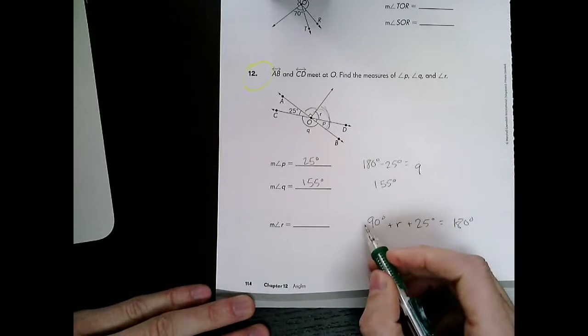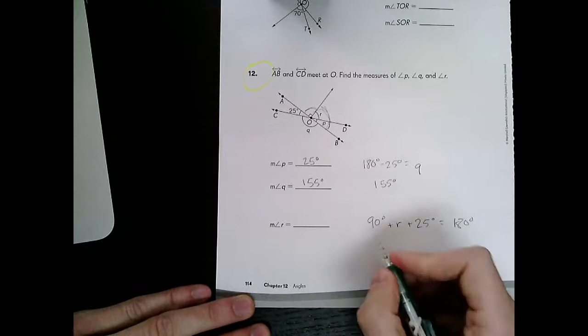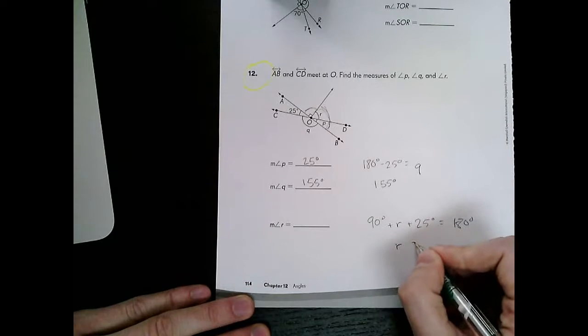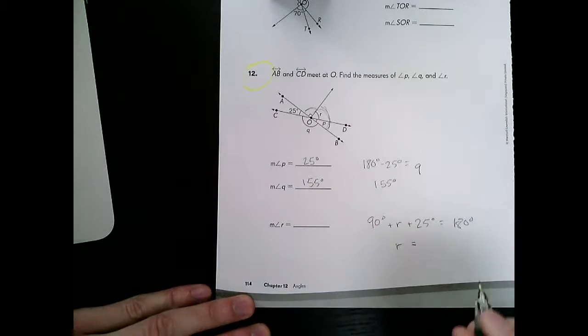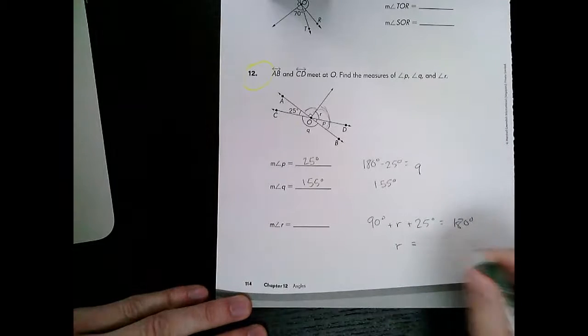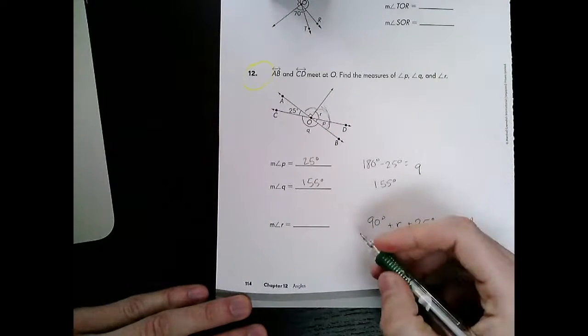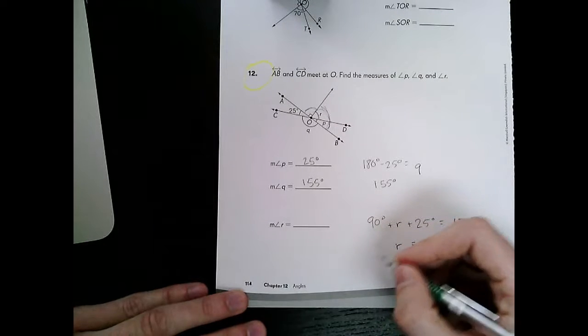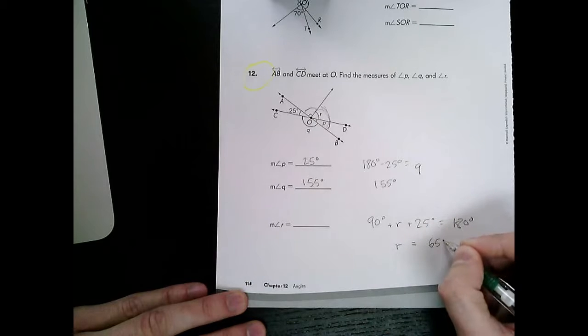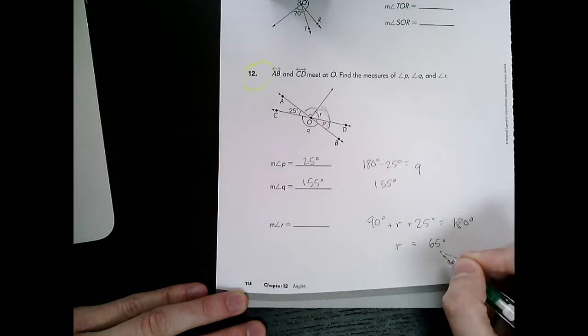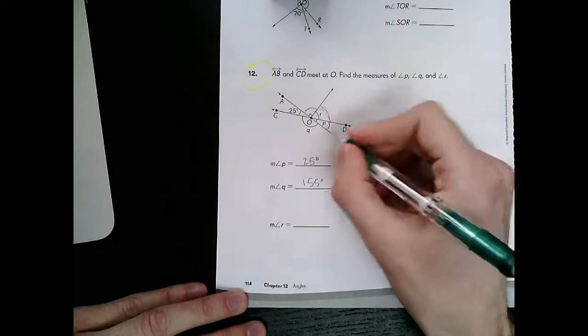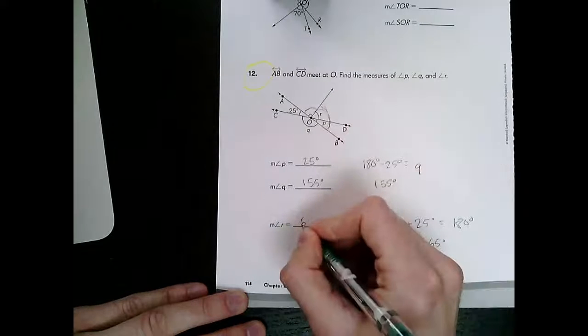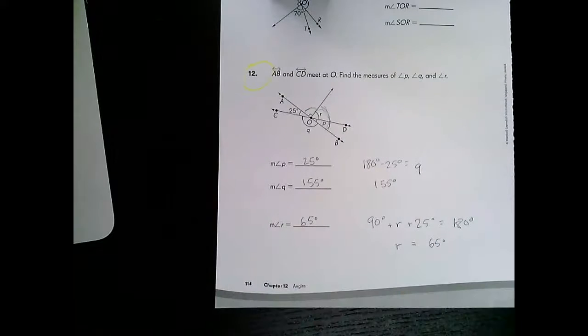So if I subtract 90 and 25 from 180, R is going to be equal to 65 degrees. And I can check that by adding 65 and 25. Yes, that's 90, and this is a right angle. And they are both acute, so 65 degrees.